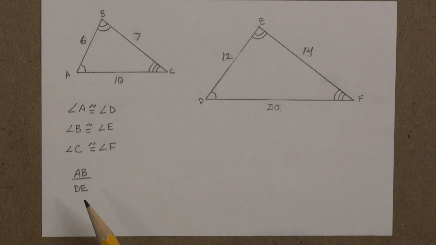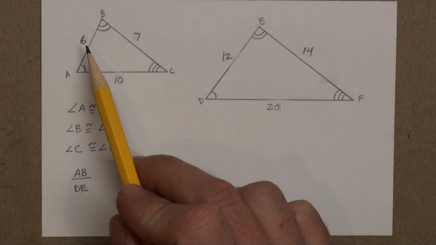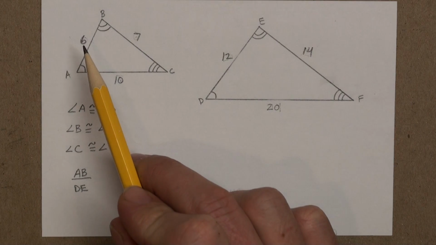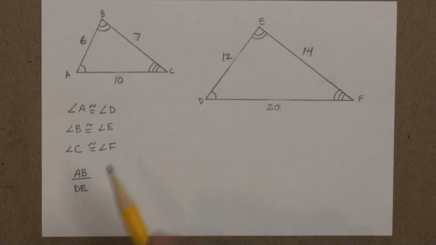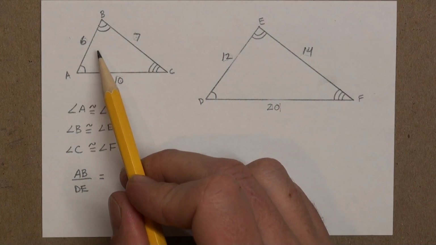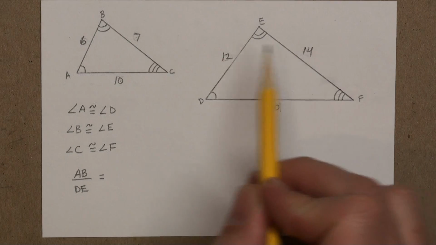That's what it means that they're in proportion. So for instance, AB is 6. If we put that on the top and we put its corresponding side from the other triangle on the bottom, which is DE, it would be 6 over 12. That would be equal to BC over EF, right? Because those are two corresponding sides.